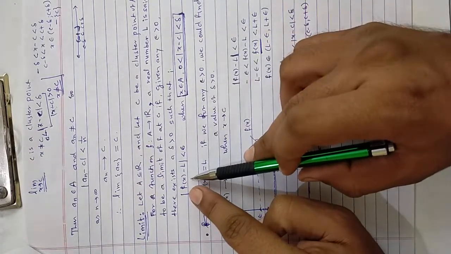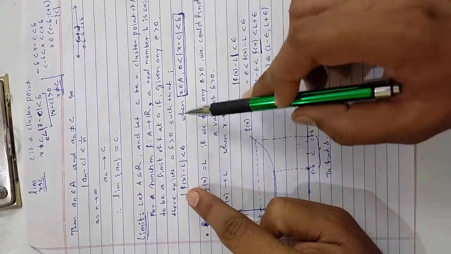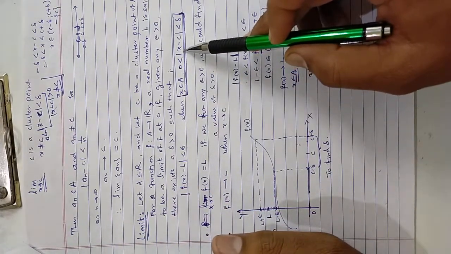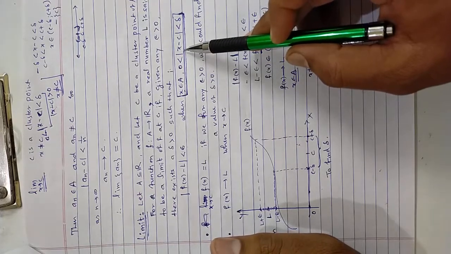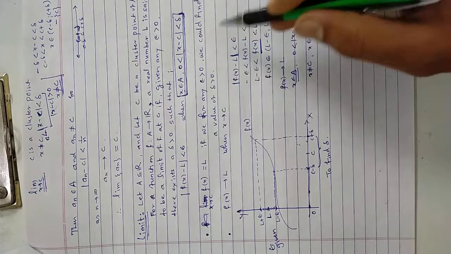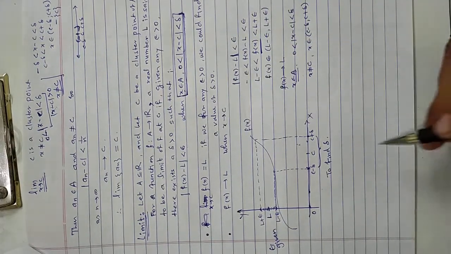When this difference of f and L is less than epsilon, then our x should be in this delta neighborhood of c, but x should not be equal to c, right? So this is the interpretation of definition of limit.